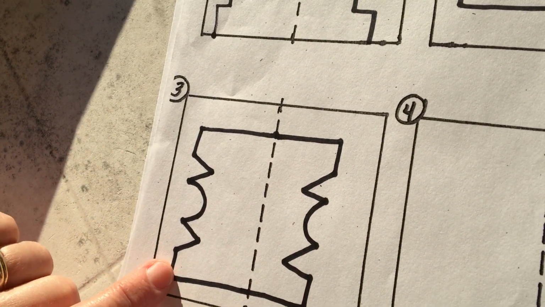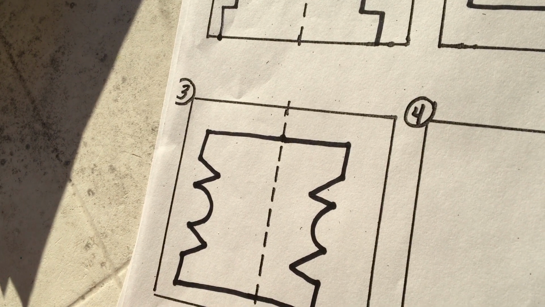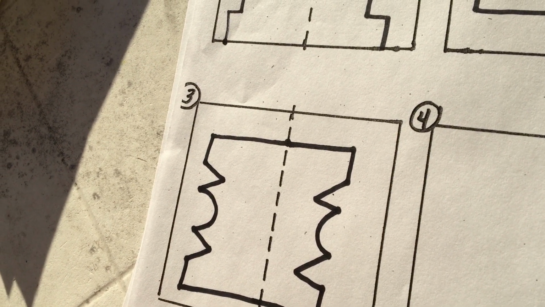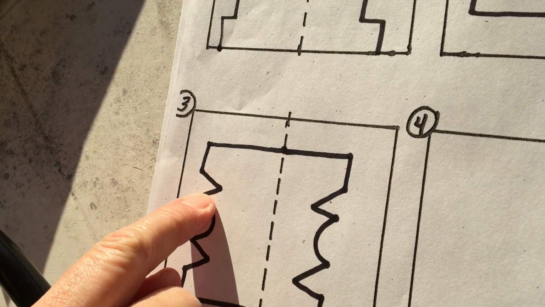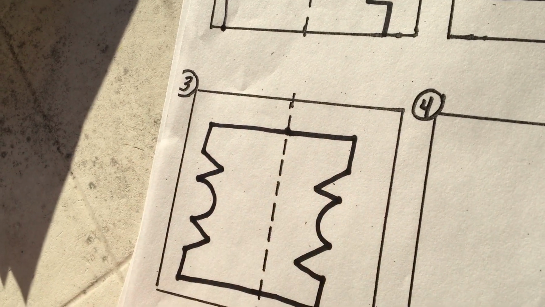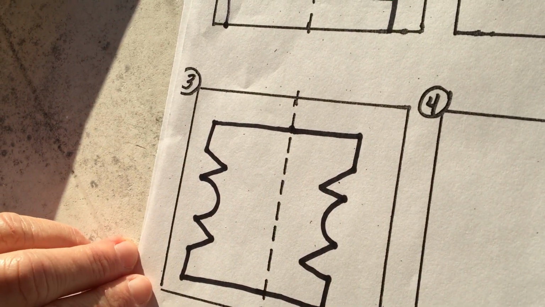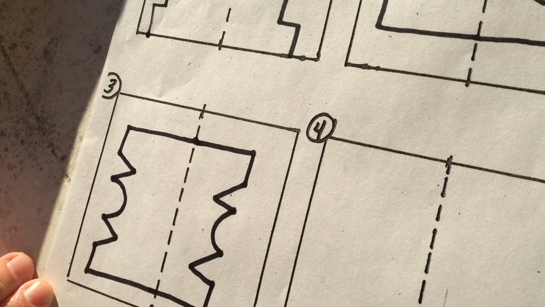This one was a little harder, wasn't it? Sometimes your brain makes you want to go the opposite direction and do repetition. So if that happened to you and you went this way instead of this way, just use your eraser and try to do it again and fix it until your brain has it.